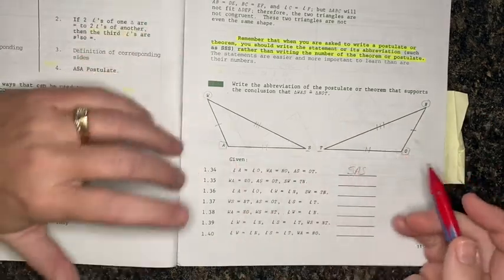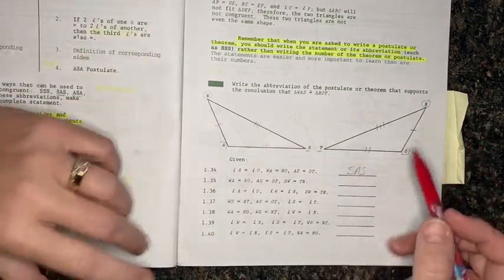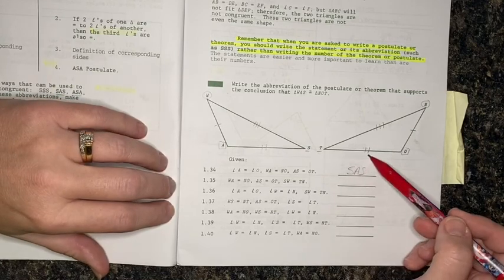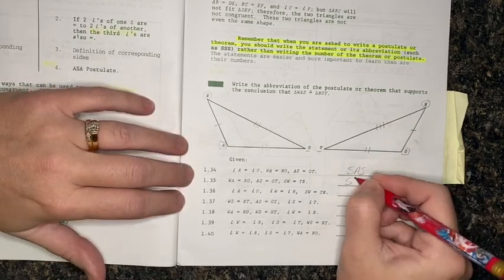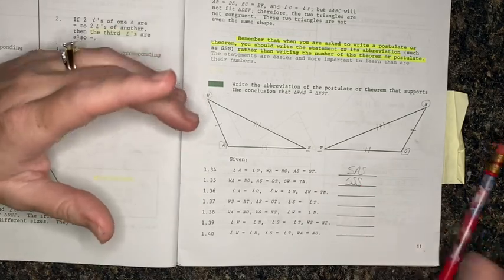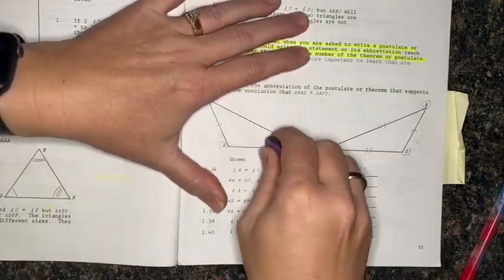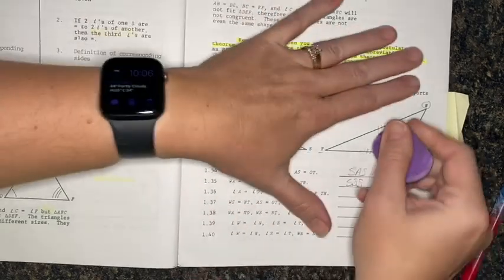So what postulate or theorem can we use for this one? Well, as we walk around, what do we have? We have side, side, side, right? So it's our side-side-side postulate. And I'm using my big eraser here because I don't want to burn up my pencil.